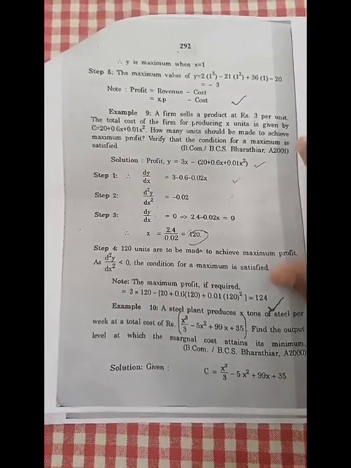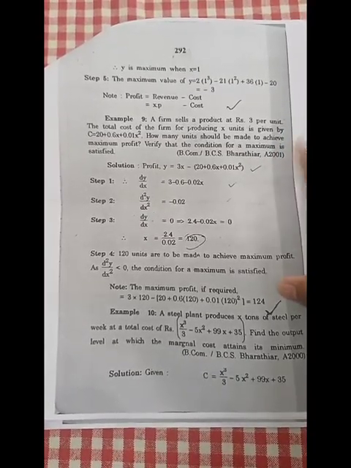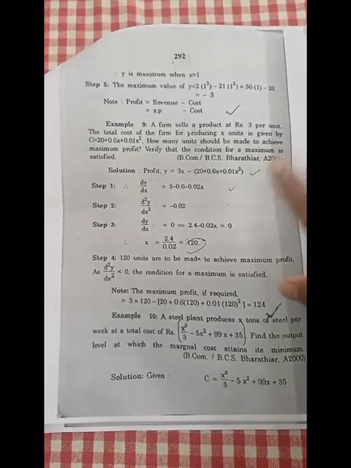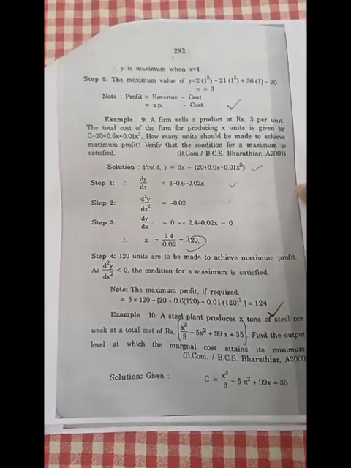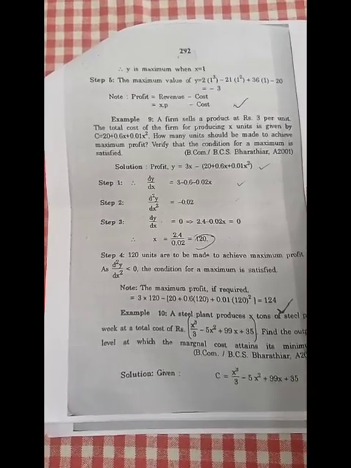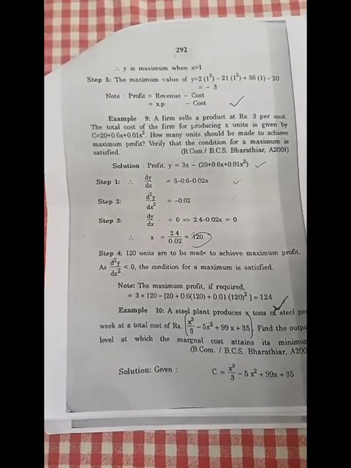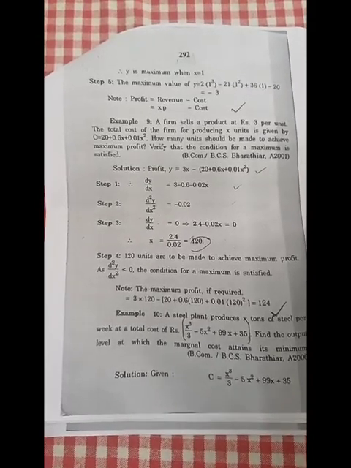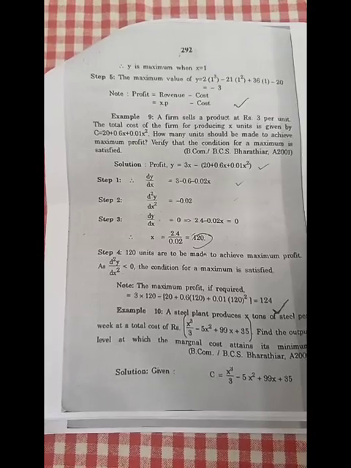First of all, we are taking y is equal to 3x minus (20 plus 0.6x plus 0.01x square), and we find dy by dx is equal to 3 minus 0.6 minus 0.02x. Then next step we are finding that d square y divided by dx square is equal to minus 0.02. Step 3, dy by dx is equal to 0, then 2.4 minus 0.02x is equal to 0. x is equal to 2.4 divided by 0.02, which is equal to 120.